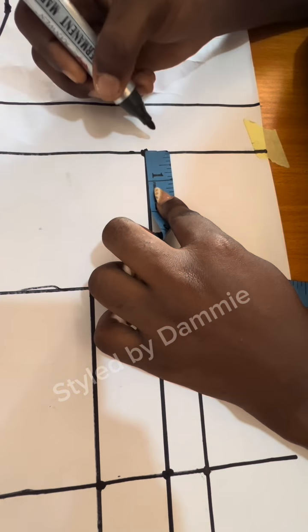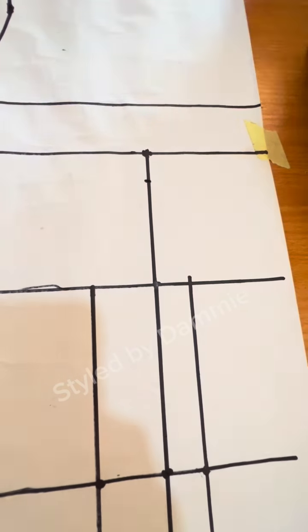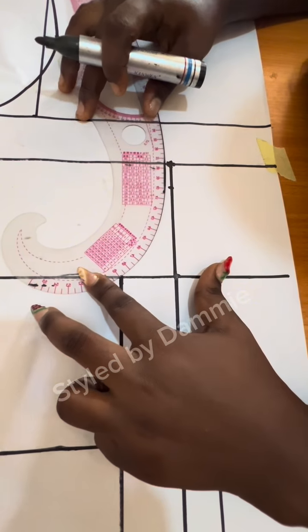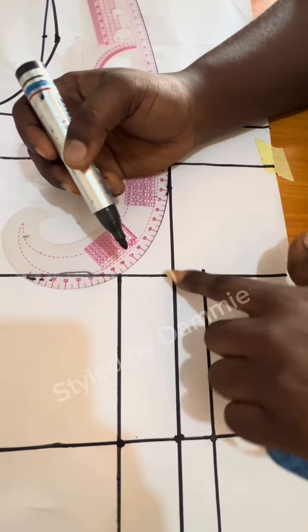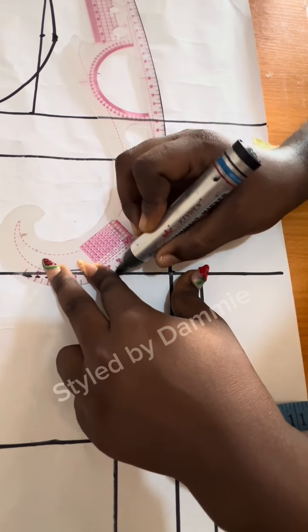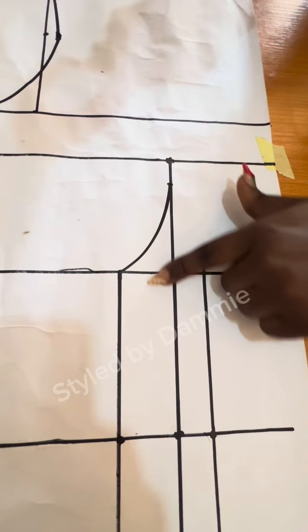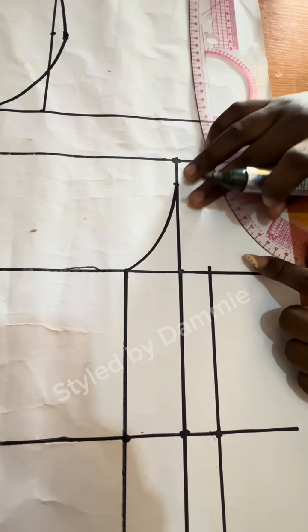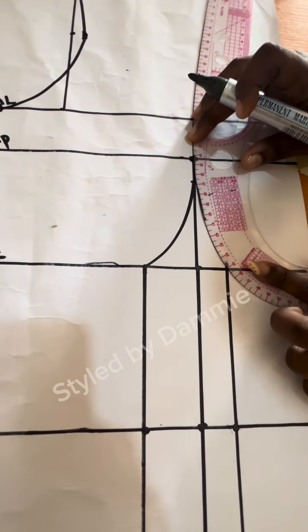Come down by 1 inch from your nipple points, just like this. Then you use your curve rule to connect from this under bust here. From the line here, you connect just like this. This is for the side front. Then you come to the center front also. You connect just like this.